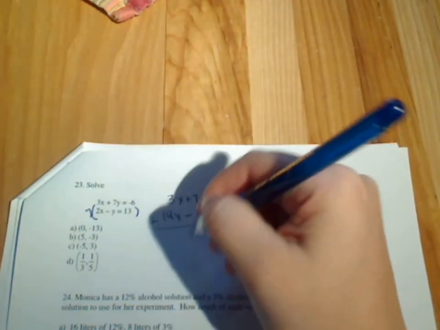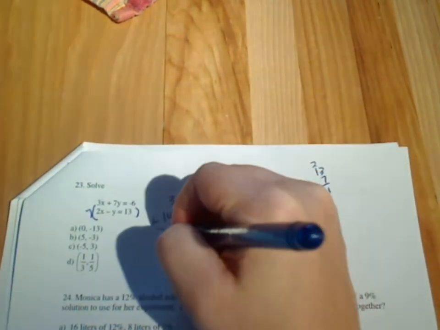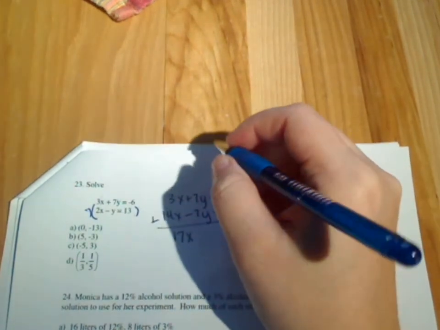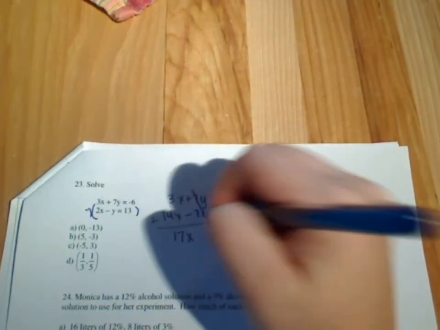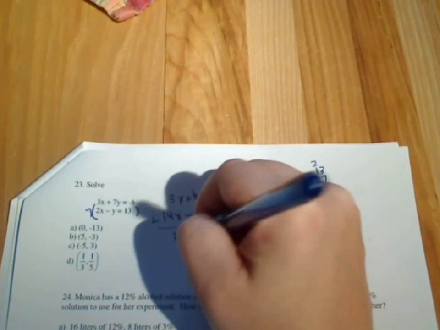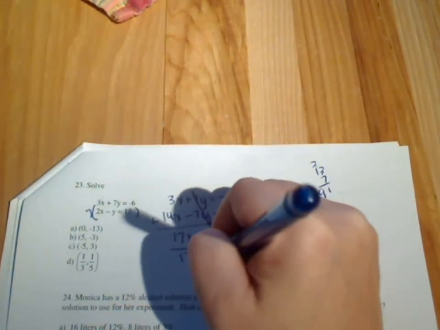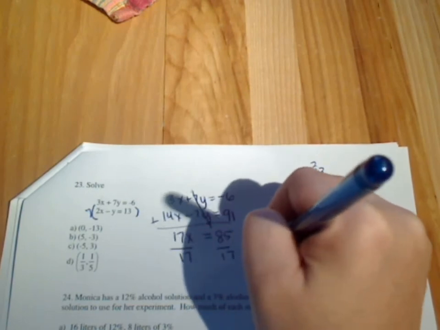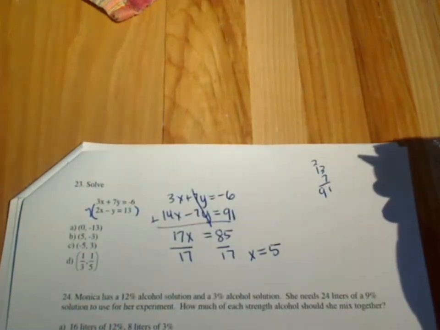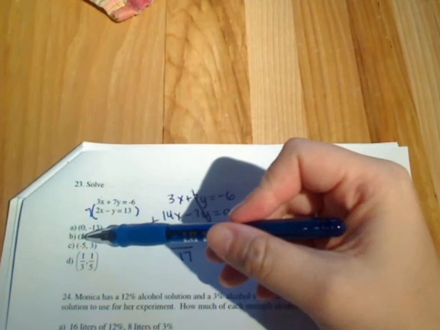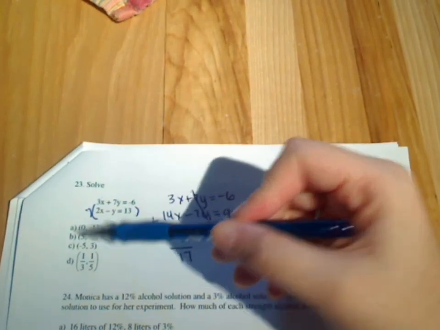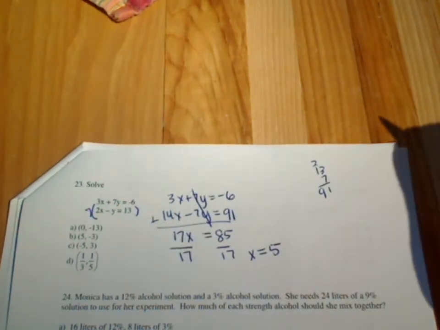Okay, I'm going to add up going down. 17x. Y's cancel out because I have 7 plus negative 7 equals 85. Divide by 17. X equals positive 5. Now it looks great. We're on the right track. There's only one answer with positive 5 for the x.